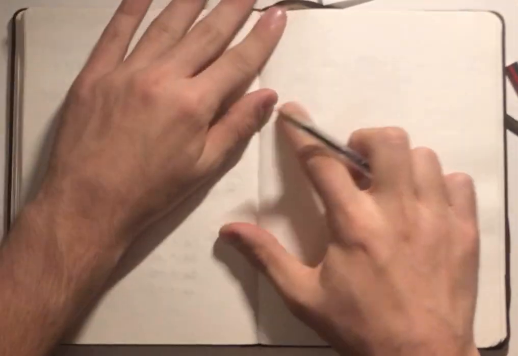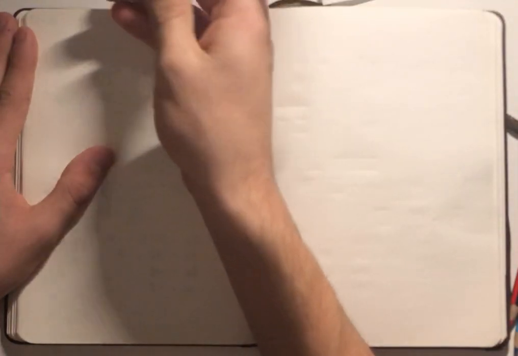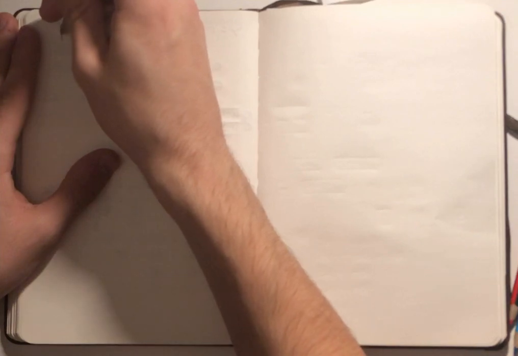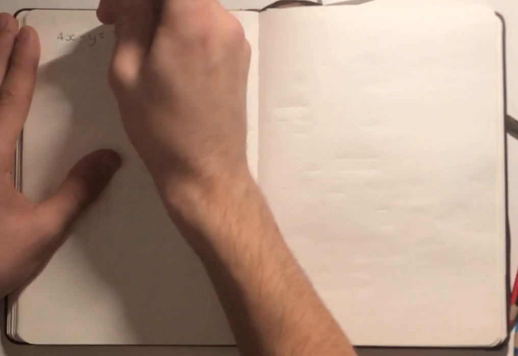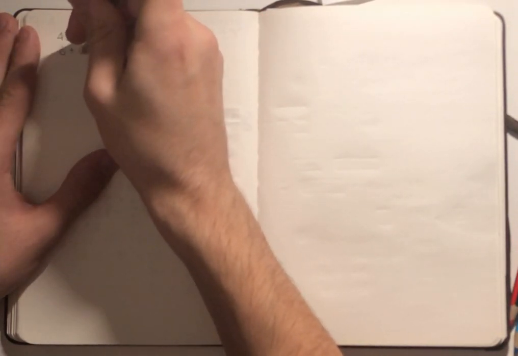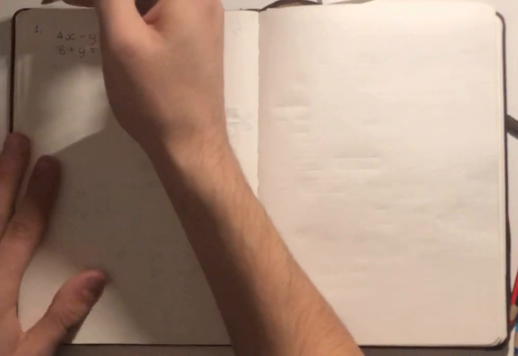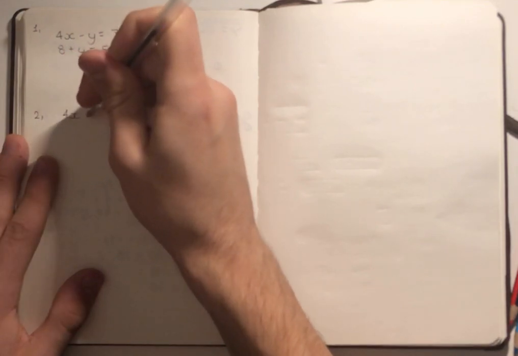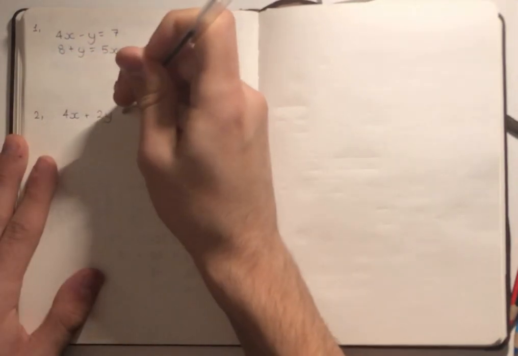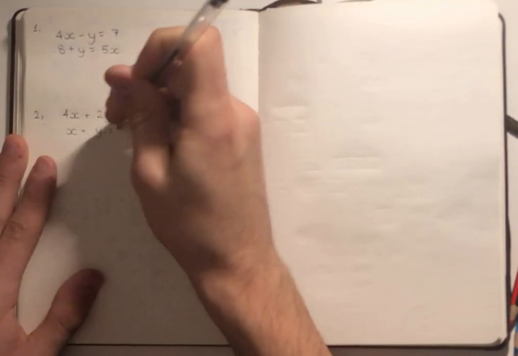I'm going to write down a few questions that you can practice with, and I'll leave the answers in the description. So the first question is 4x minus y is equal to 7, 8 plus y is equal to 5x. That will be question 1. Question 2 can be 4x plus 2y is equal to 10, x plus y is equal to 4.